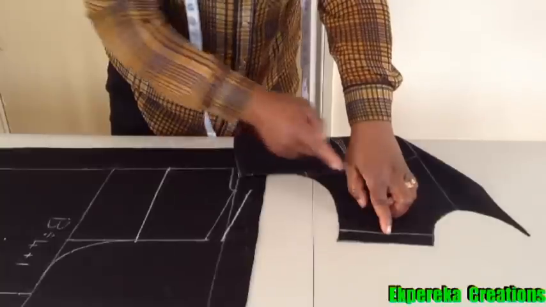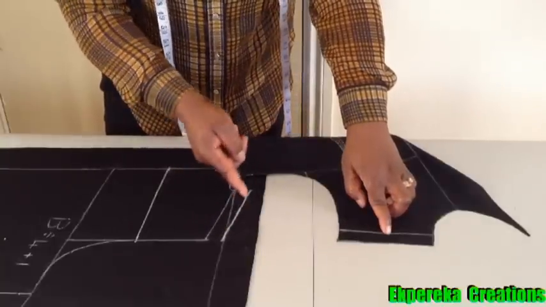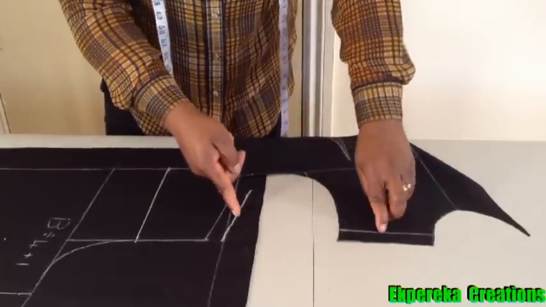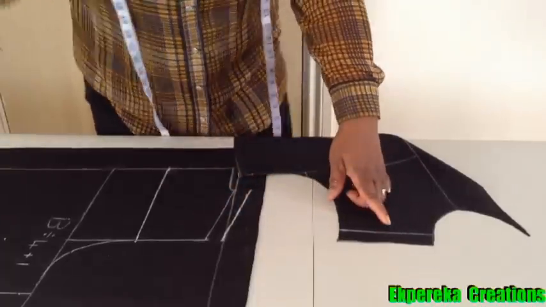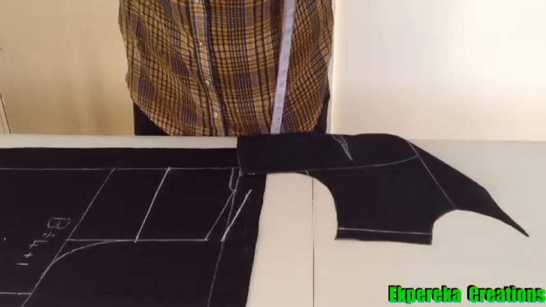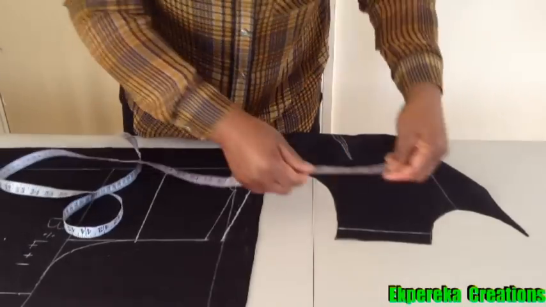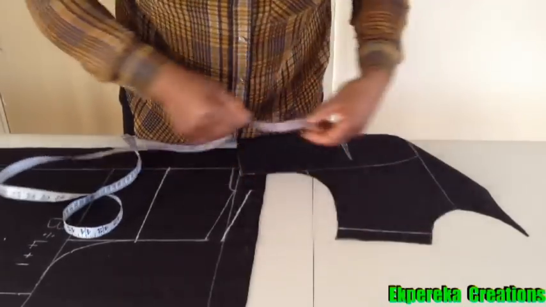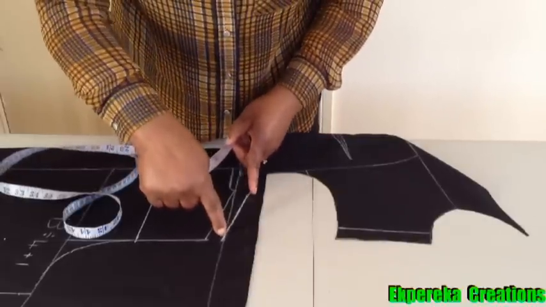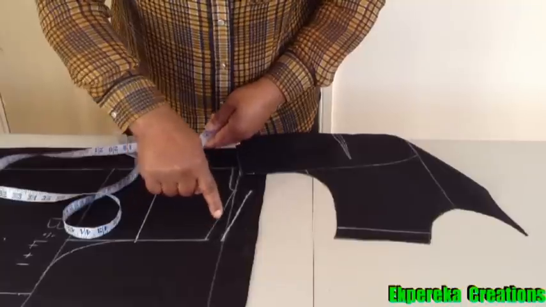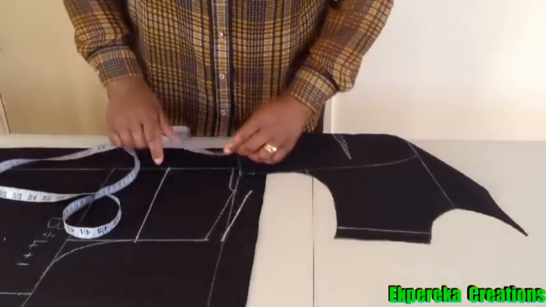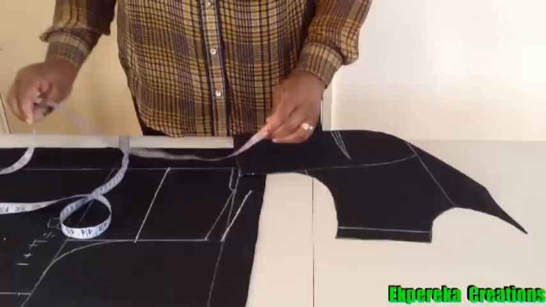And this line, you're going to join it to this line, because when you sew it, it is this line and this line that you're going to sew together. So you will measure what you have on this line and make sure that is what you have on this line, if you're drafting it directly on your fabric.